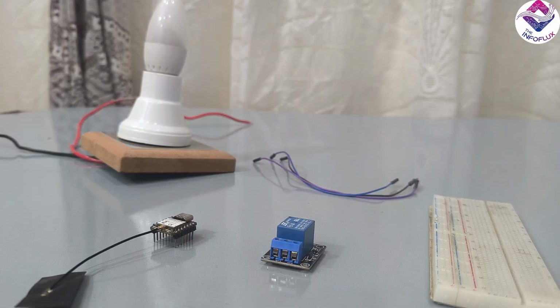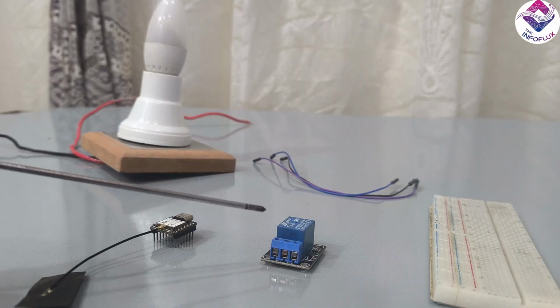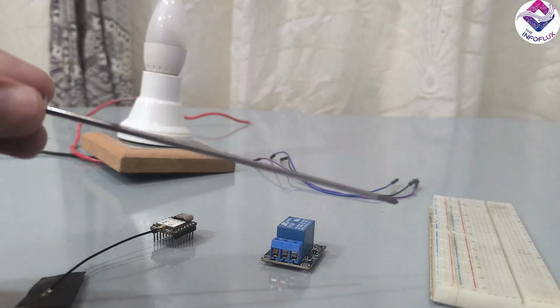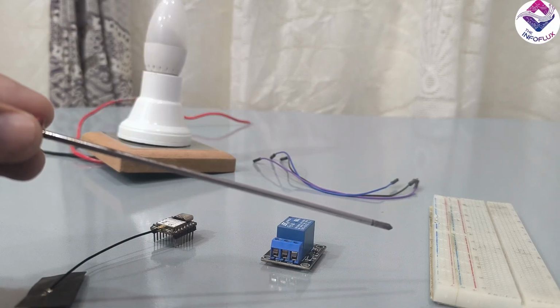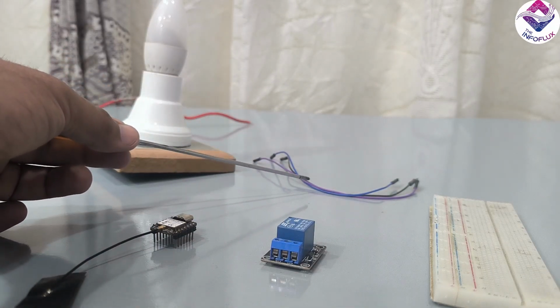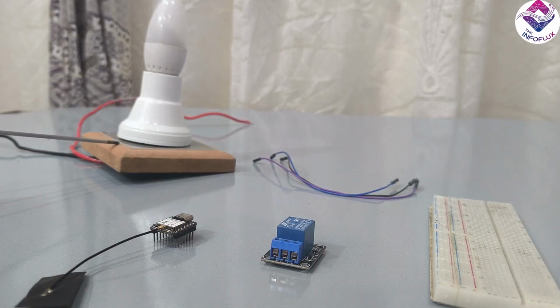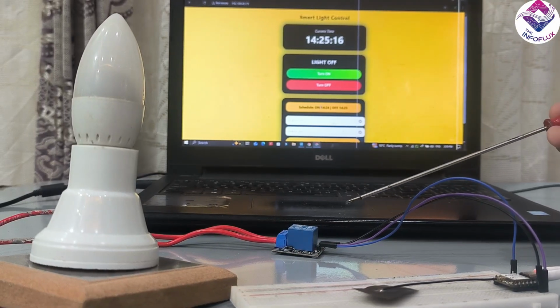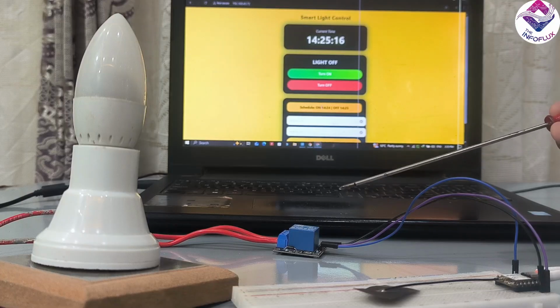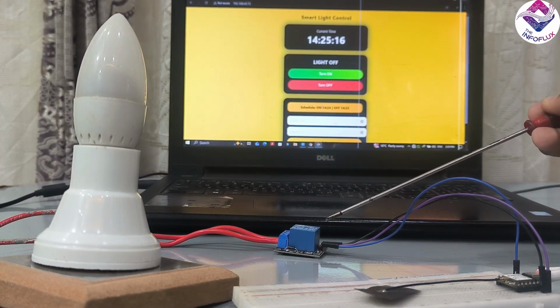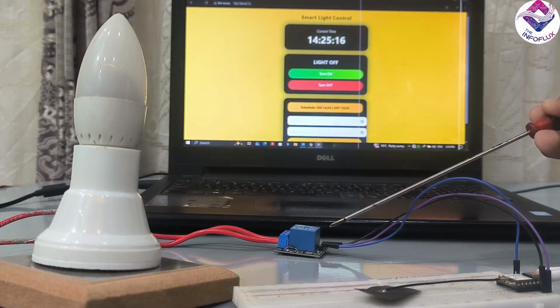We will require the following components for this project: ESP32C3, relay module, breadboard, jumper wires, and light. Connect the VCC pin of the relay module with 5V of ESP32C3, ground pin with ground, and signal pin to GPIO pin 2.